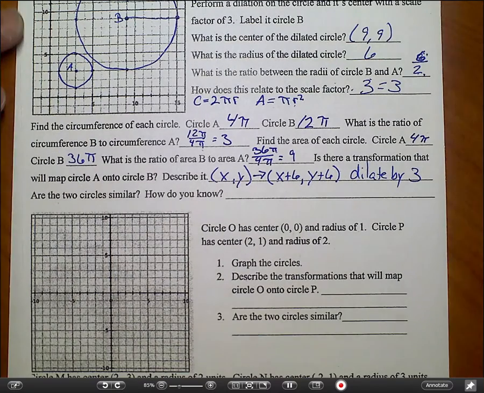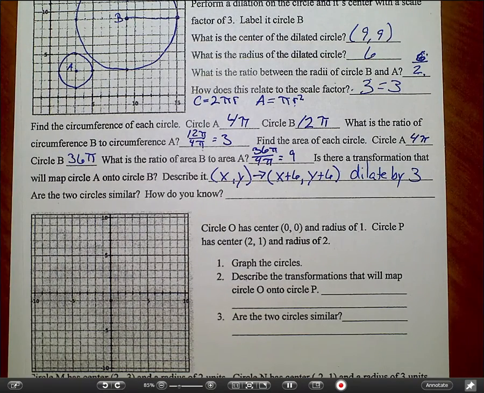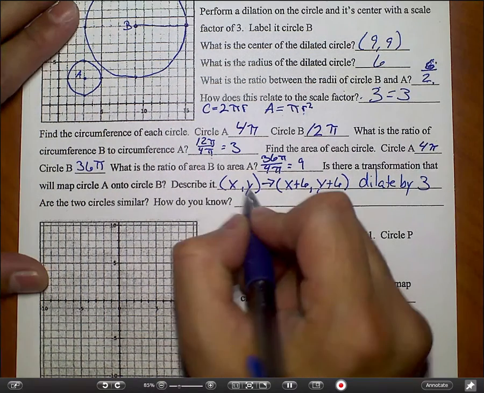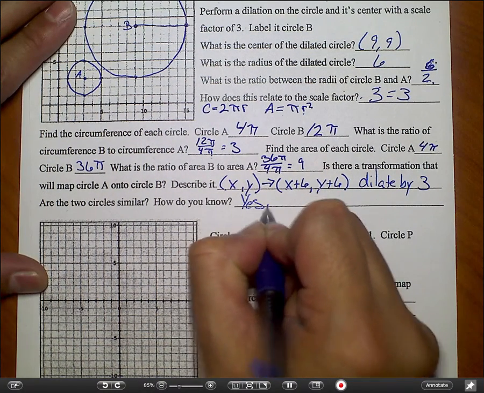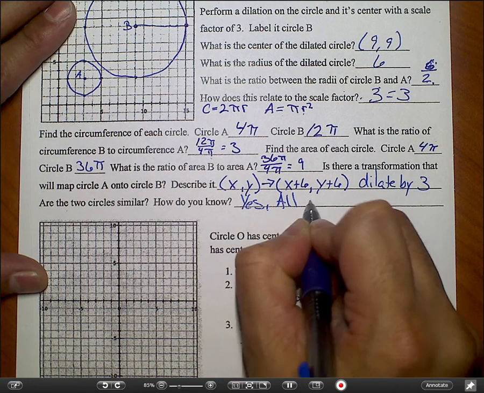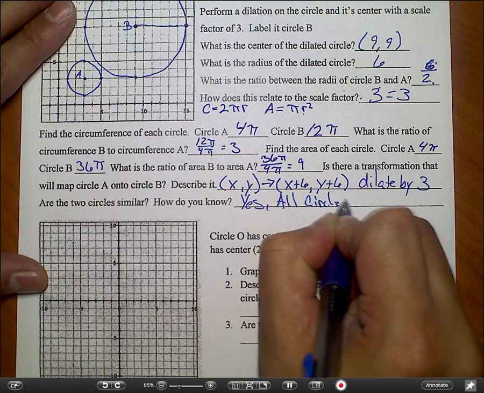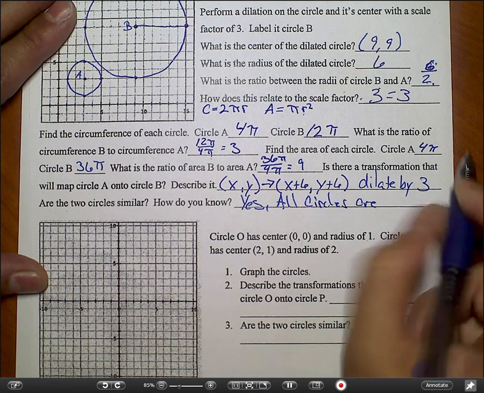Now, are the two circles similar? Yes. Here's the test answer. All circles are similar. How do you know? Okay.